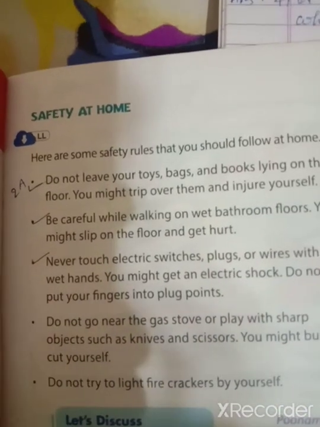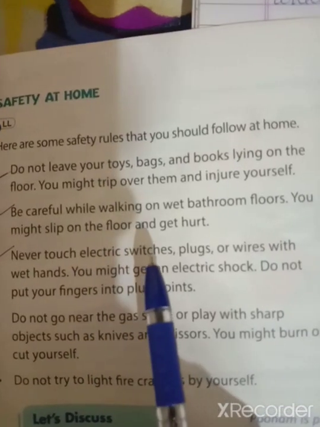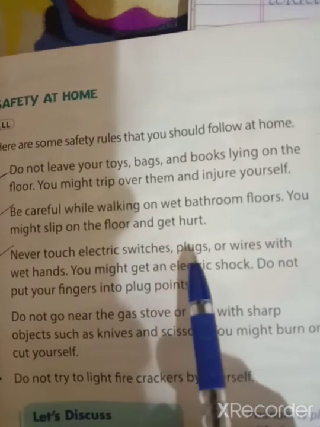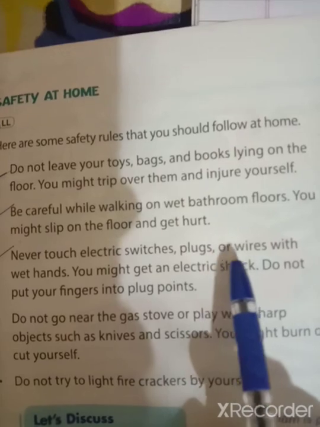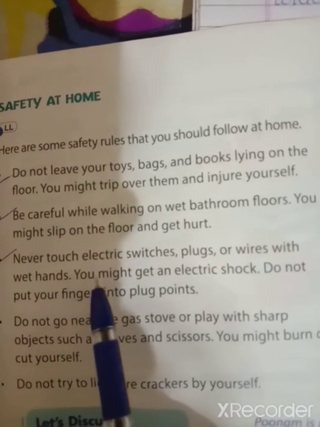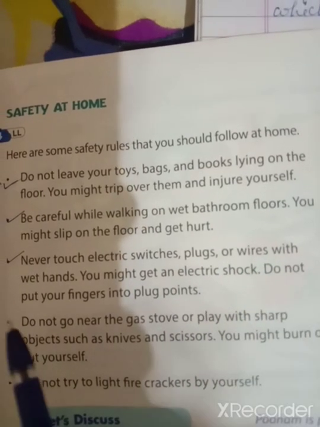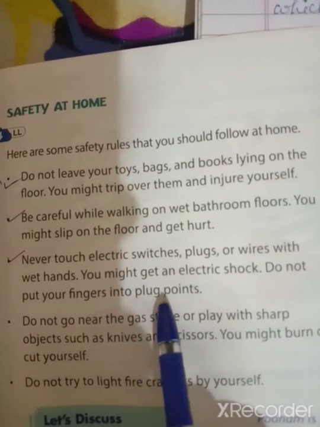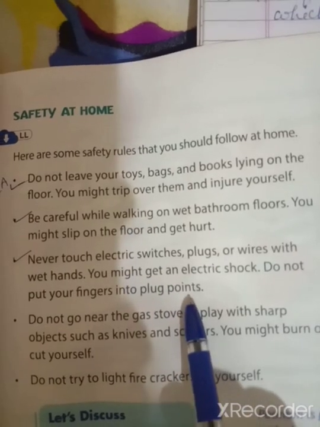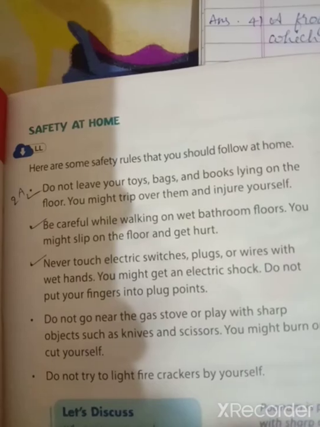The third one, you can write, never touch electric switches, plugs or wires with wet hands. You might get an electric shock. Do not put your fingers into plug points. So this is the answer for the second question.